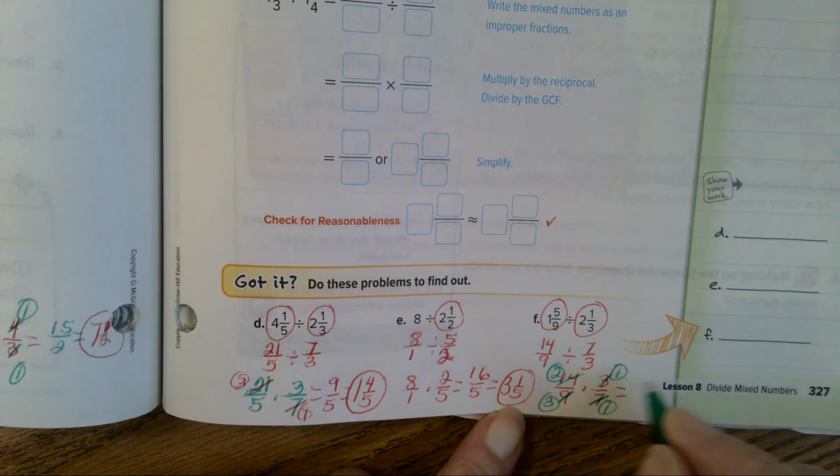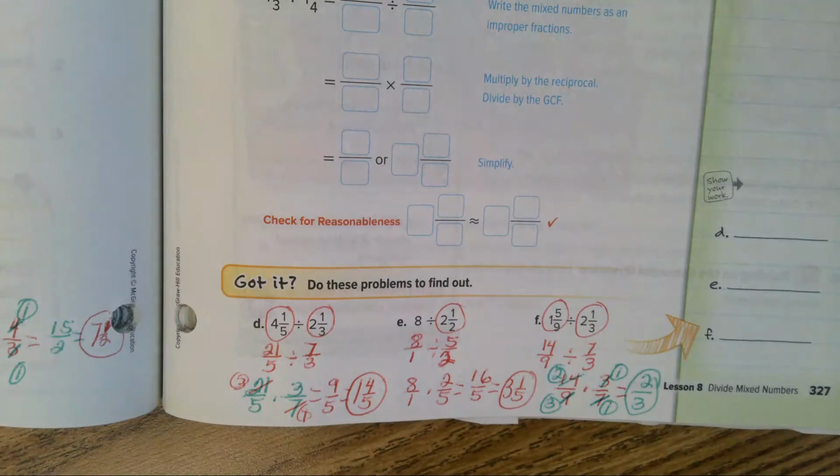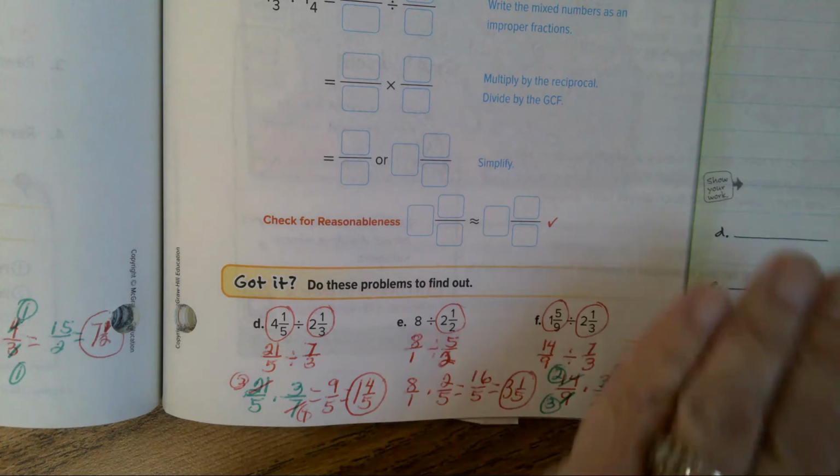2 times 1 is 2. 3 times 1 is 3. 2/3. All right. Any questions on that? Good. Let's go on to page 328.